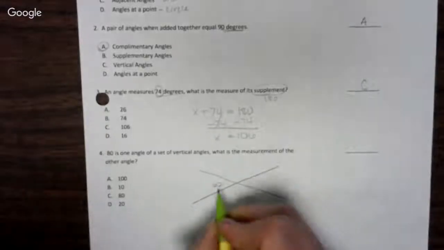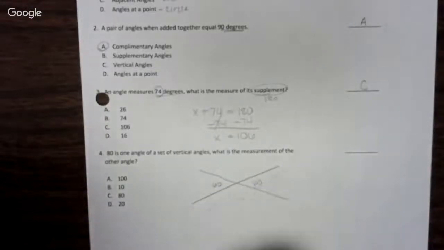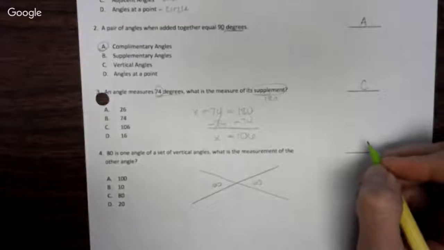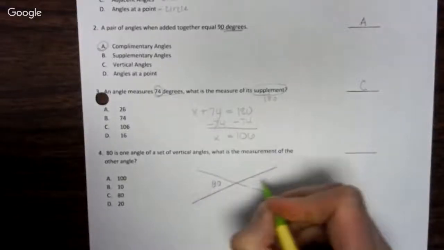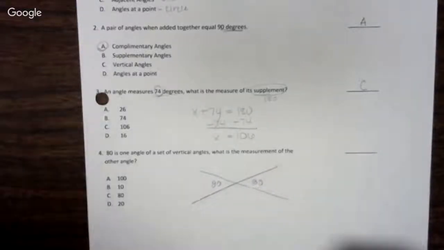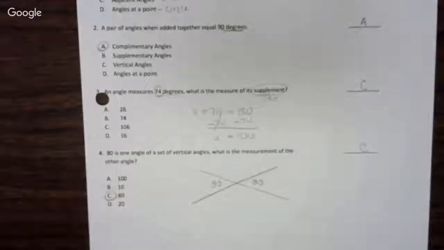All right, number four. 80 is one of the angles in vertical angles. What's the other angle? So if you want to draw a picture for this, vertical angles mean they're across from each other. So if one of them is 60, vertical angles are equal, so the other one would also be, oh, it wasn't 60, it was 80, sorry. I was confused when that choice wasn't one of the answers. All right, so that means the other one is 80, choice C. Vertical angles are equal.